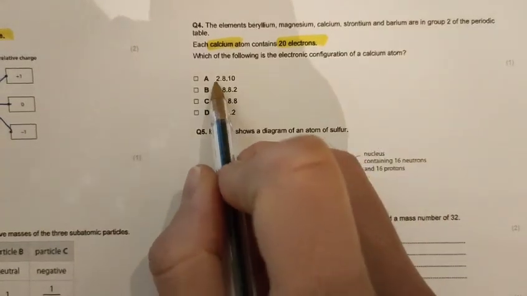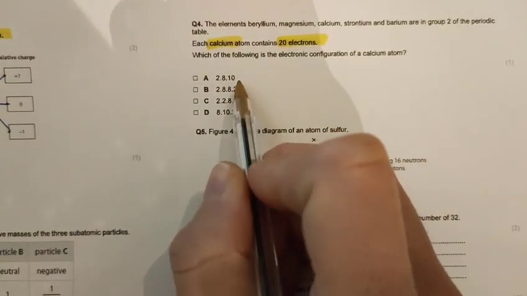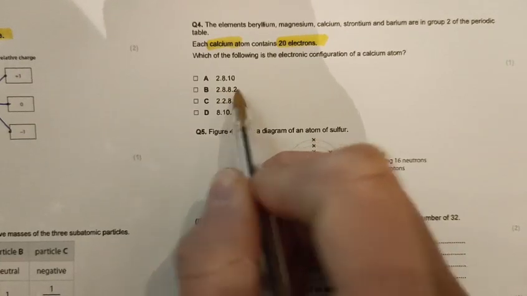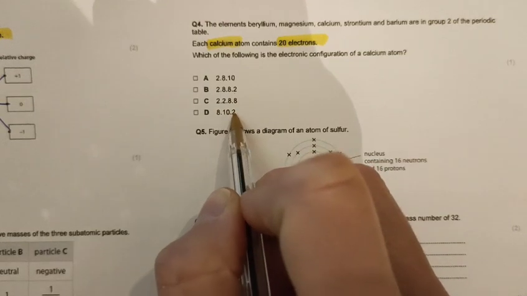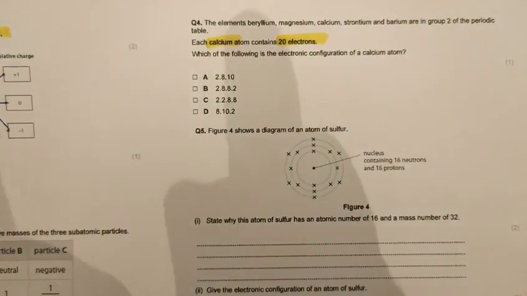So let's just start with that. 2 plus 8 plus 10, that's 20. 2 plus 8 plus 8 plus 2, that's 20. 2 plus 2 plus 8 plus 8, that's 20. 8 plus 10 plus 2, that's 20. So it's not really very helpful for us on this one.